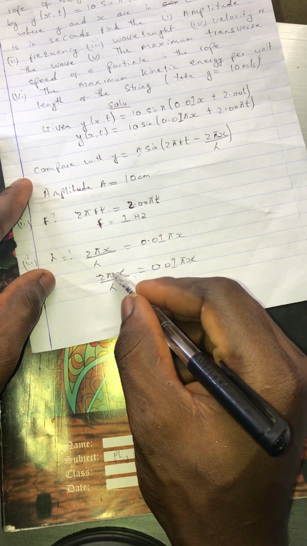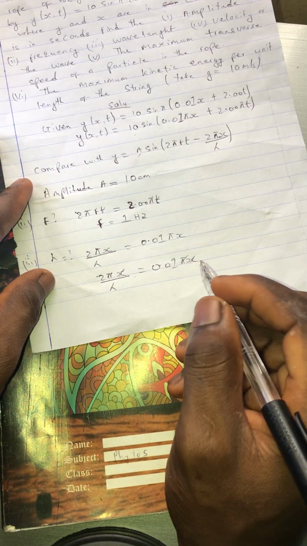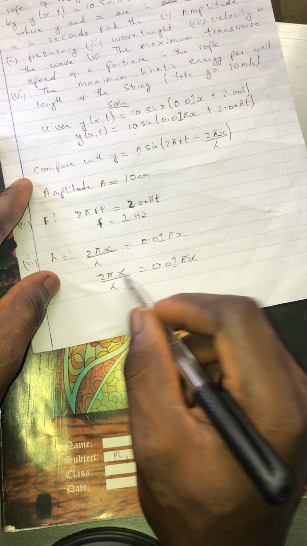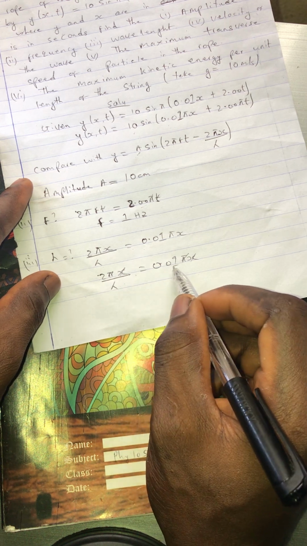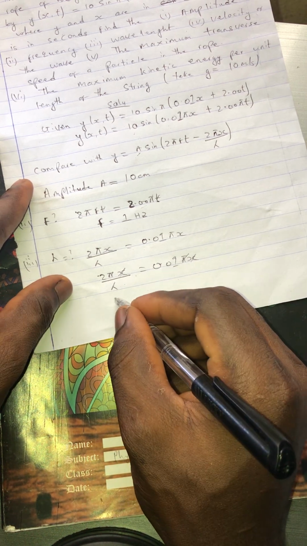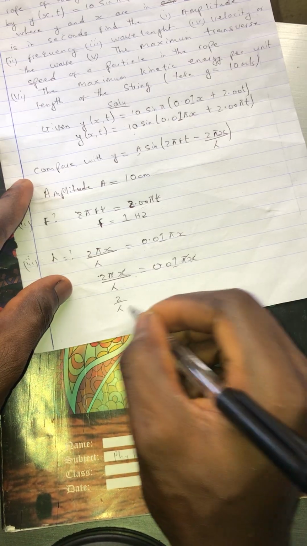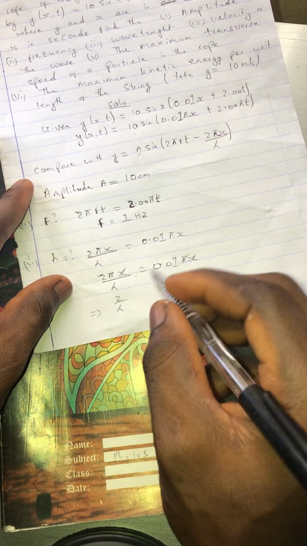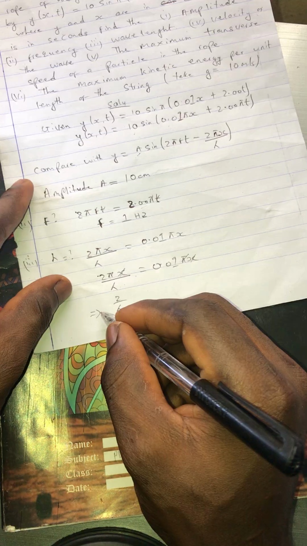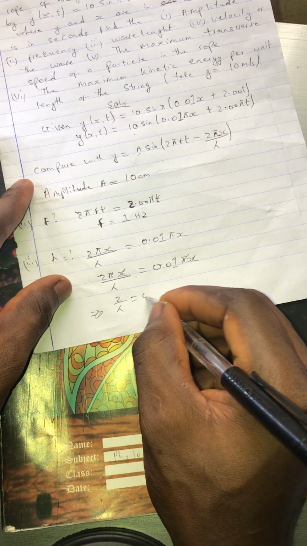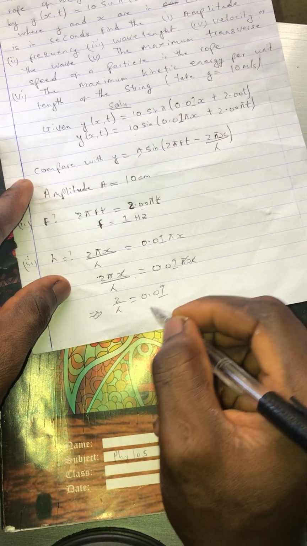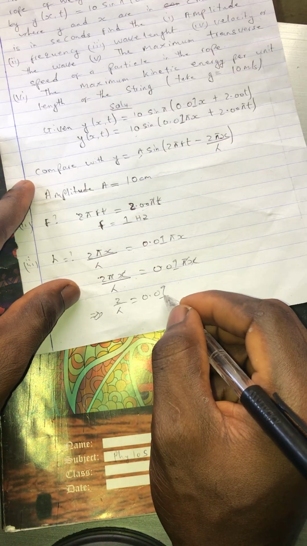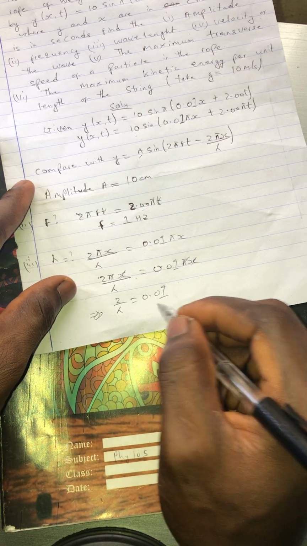We have pi, pi, we cancel pi. So you are left with 2 all over lambda equals to 0.01. So we are going to do cross and multiply here.